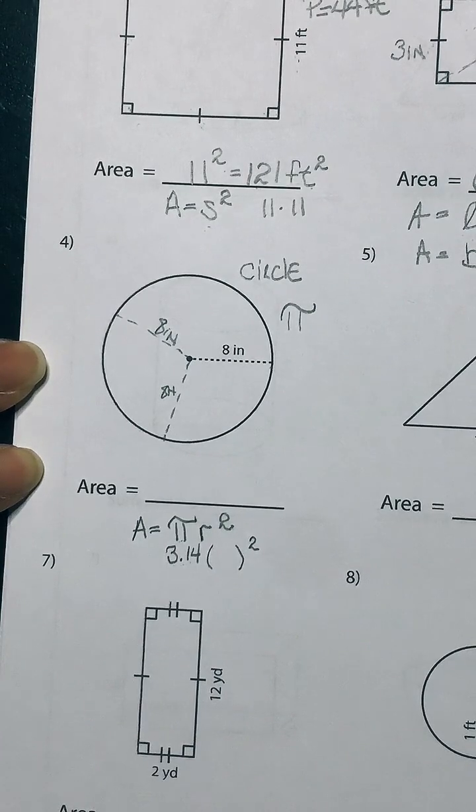Let me kind of zoom. Ooh, that was crazy. All right, good.